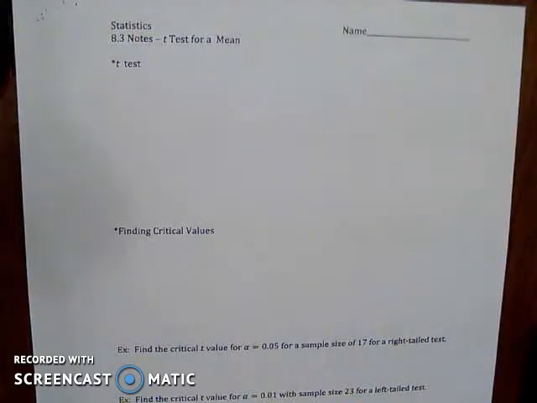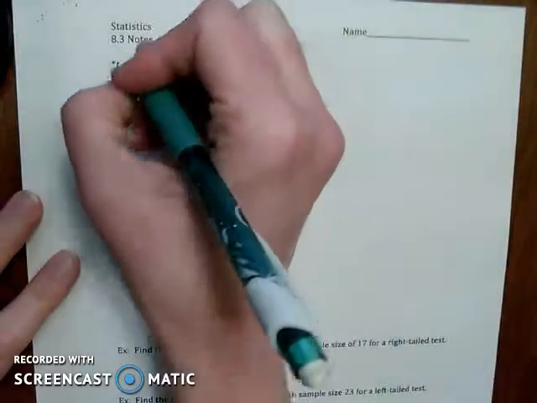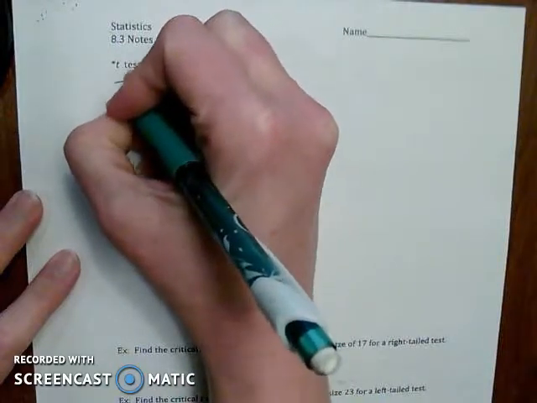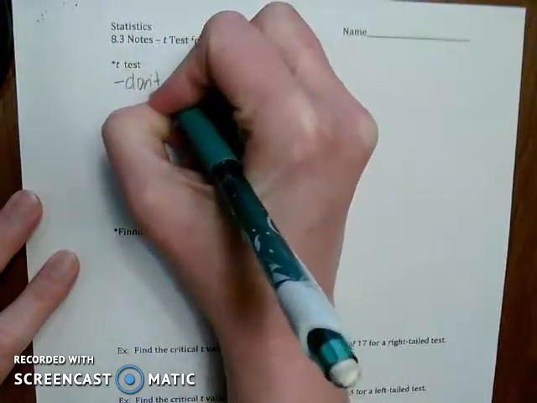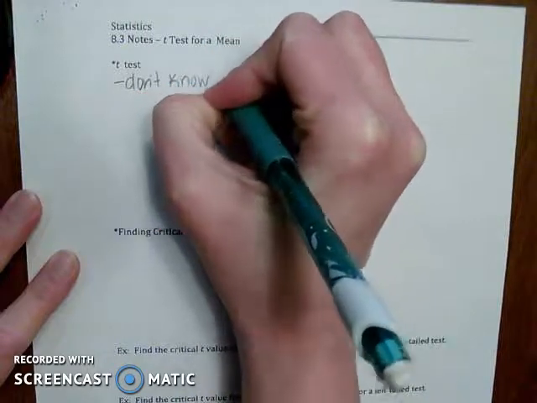Okay, section 8.3 is identical to 8.2, only now we're going to use the t-test instead of the z-test. So this is just like chapter 7. In 7.1 we used the z-chart, and in 7.2 we had to use the t-chart. So this is where we don't know the population standard deviation, or sigma.